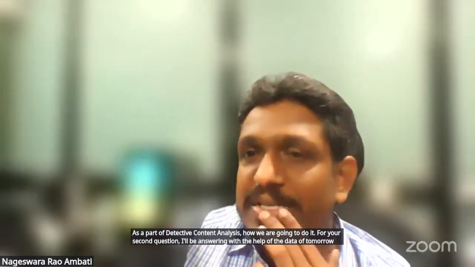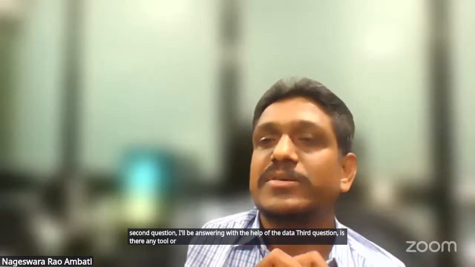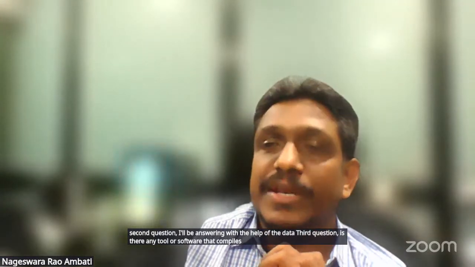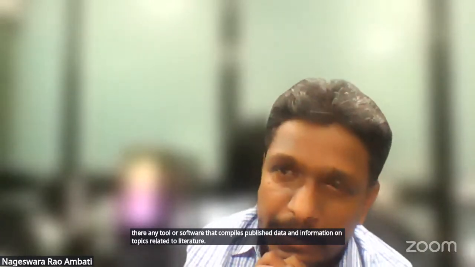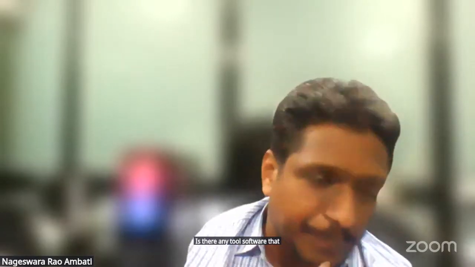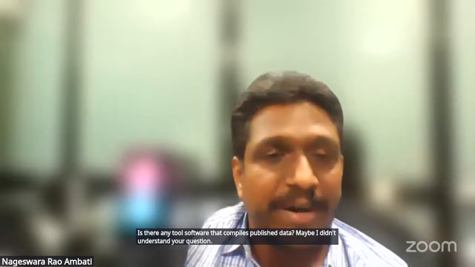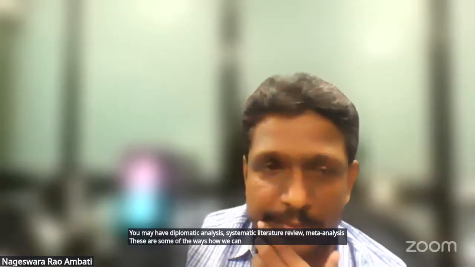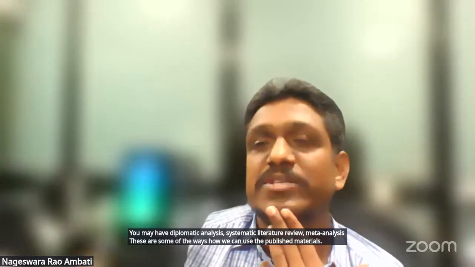Third question: is there any tool or software that compiles published data and information on topics related to literature? Maybe I didn't understand your question. You may have bibliometric analysis, systematic literature review, meta-analysis. These are some of the ways we can use published materials with the help of certain software.